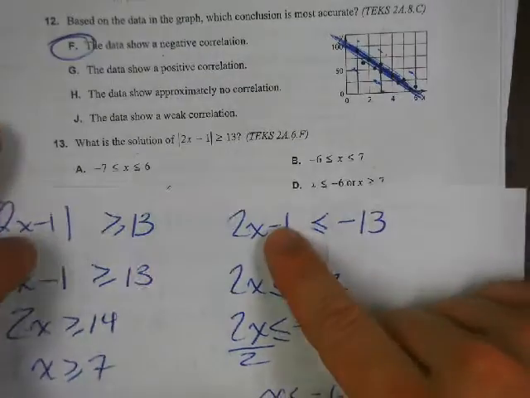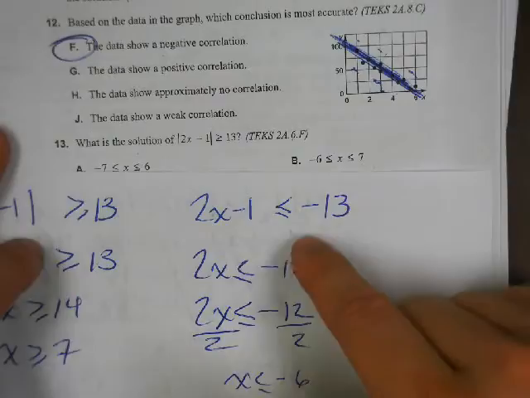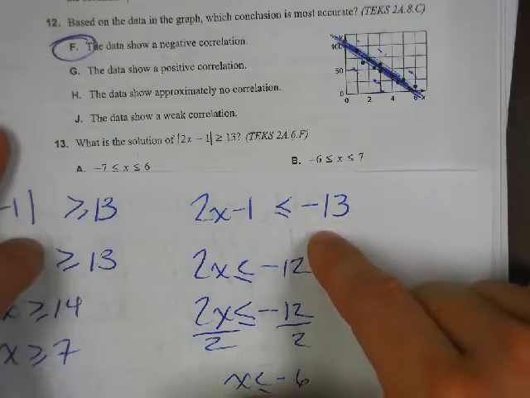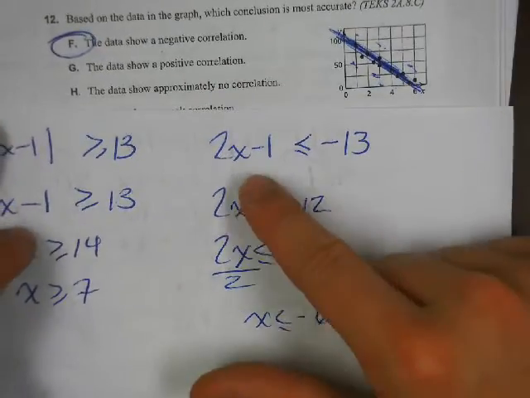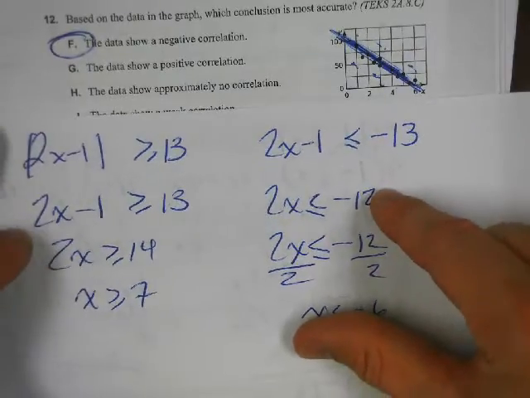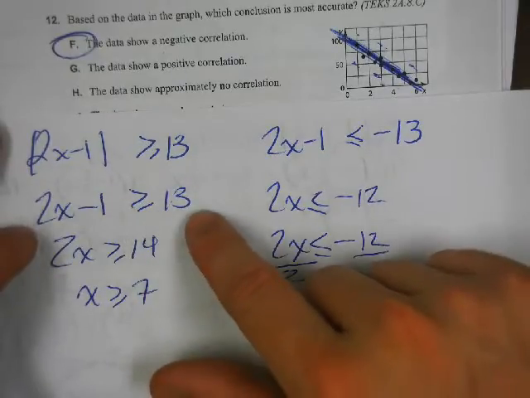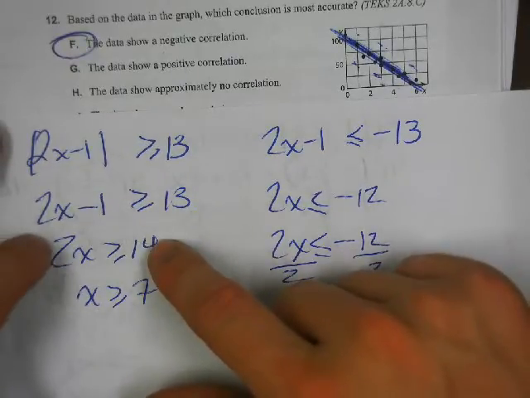I also did the negative side. So I did absolute value 2x minus 1, and then I flipped my sign to less than or equal to negative 13. To solve out, I had to add 1 to both sides. Negative 13 and positive 1 is negative 12. Over here, when I added 1 to both sides, I got 13 plus 1 is 14.